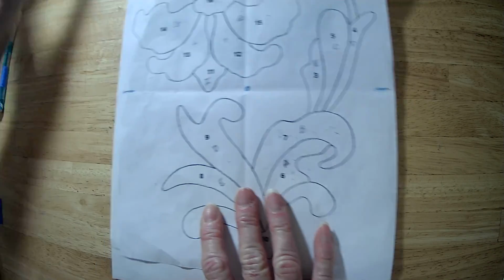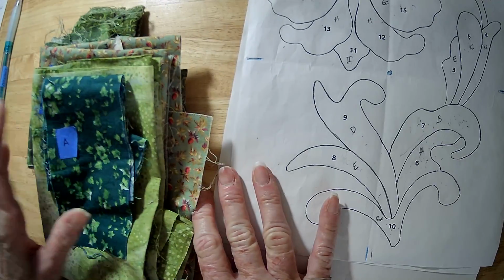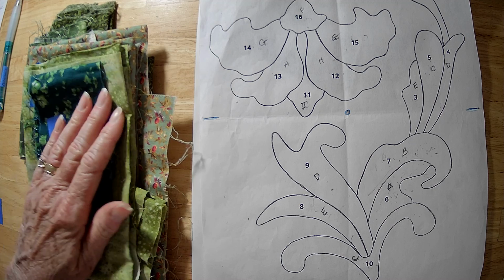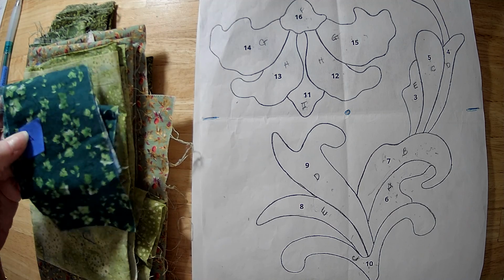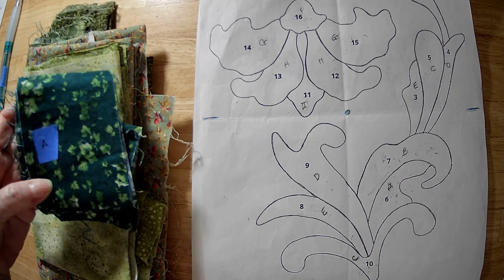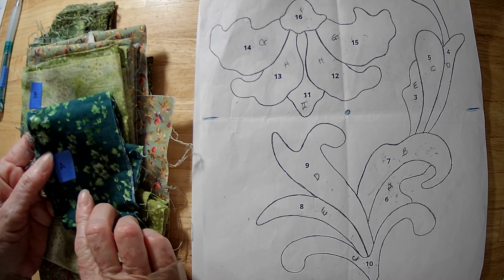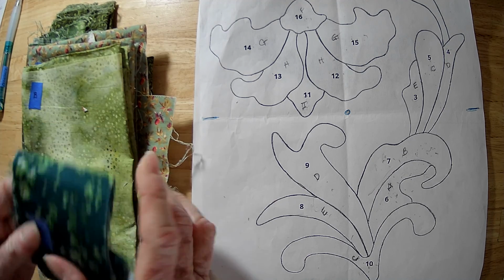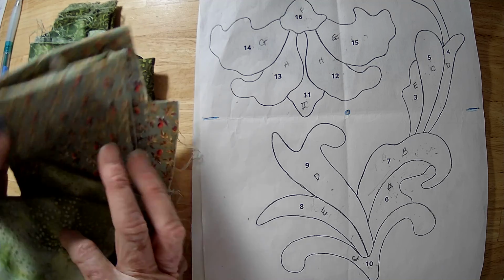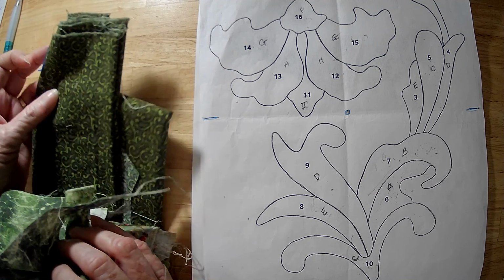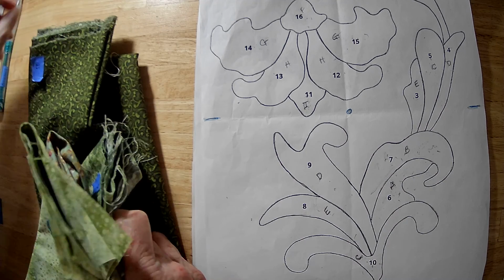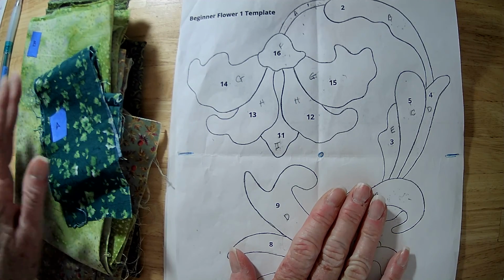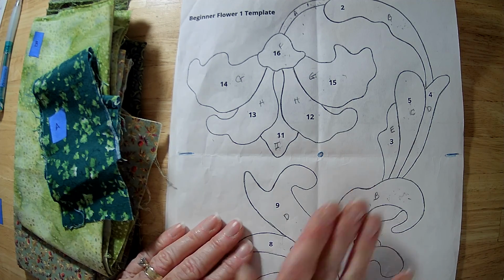The next step, here is my fabric, my actual pieces that I have. The first thing you want to do is to identify each fabric piece with a letter. And that's where we're using the tape and the Sharpie. I want to identify each of these pieces of fabric. So this one is A, this one is B, you've got C, D, and E. Okay. Now I want to determine which templates are going to be A's, B's, C's, D's, and E's.